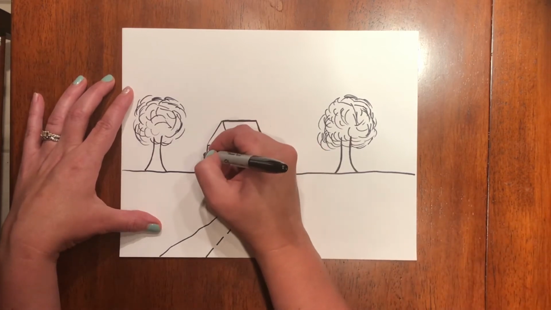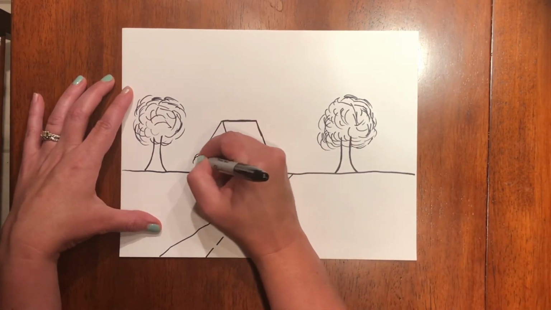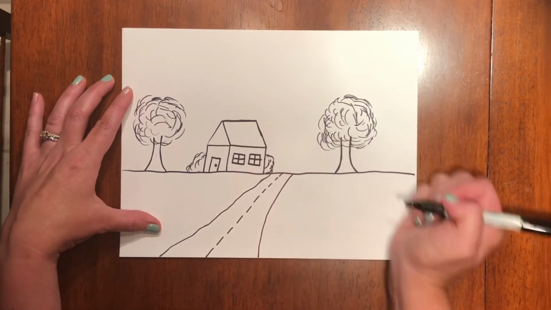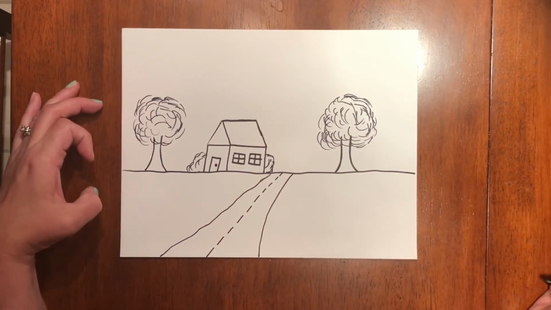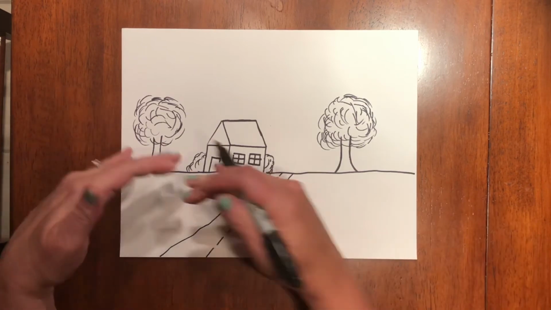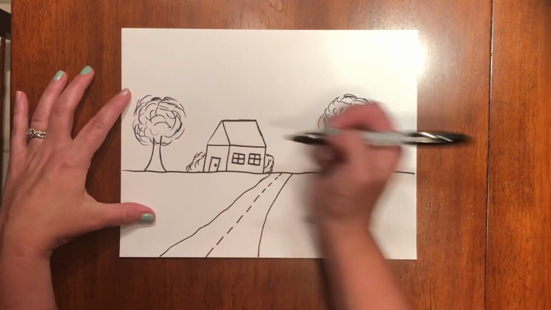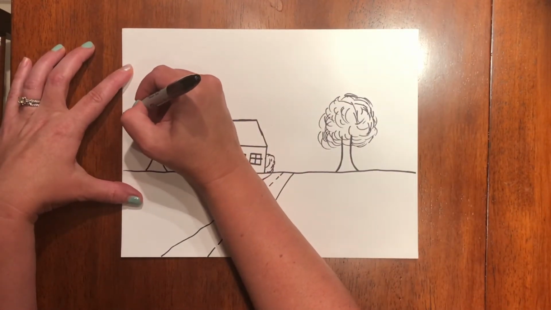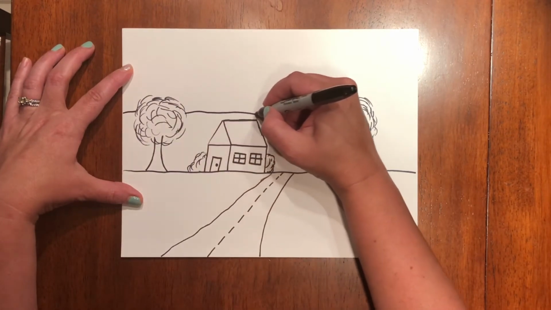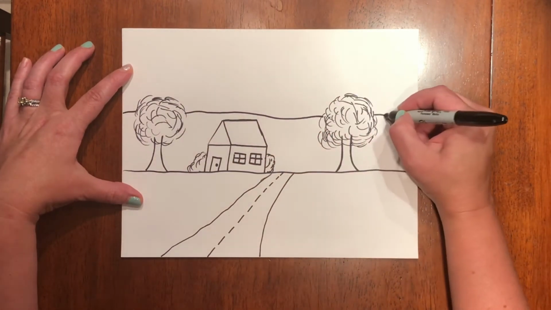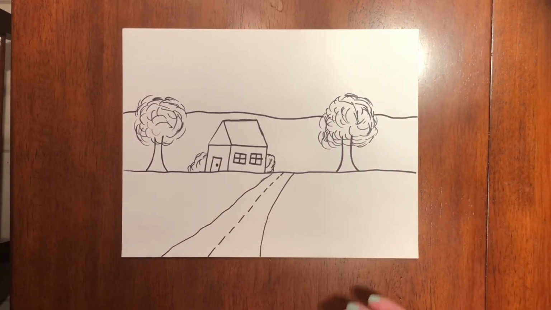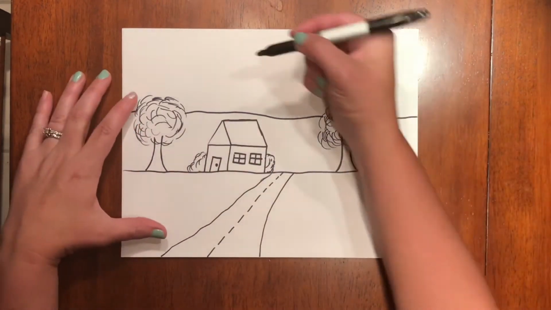Okay, next I'm going to add some little, kind of like I did the trees, some little shrubs on the side of the house. Okay, and now we have this layer. So now we're going to go to a different layer of the picture. I'm going to make another line here. All the way across, kind of curvy, kind of bumpy, not a straight line. Because this house is going to be in the mountains. So this is another layer of the landscape.